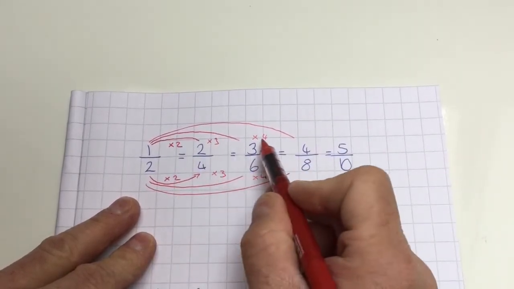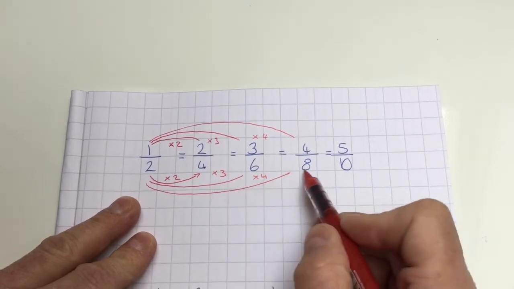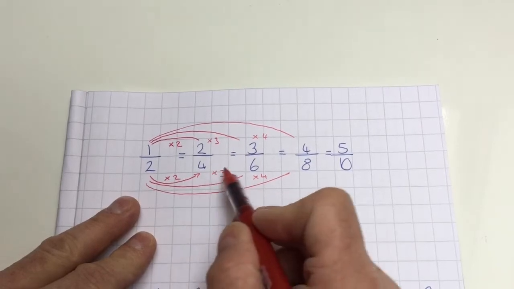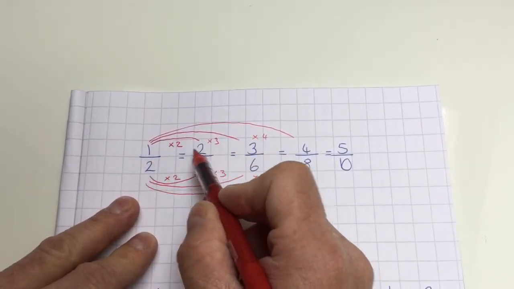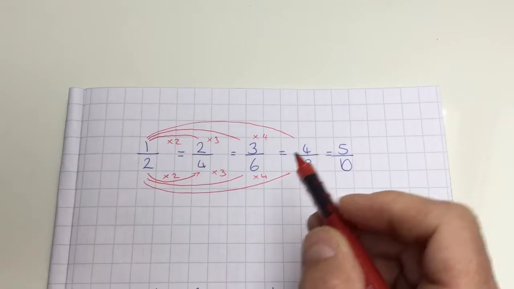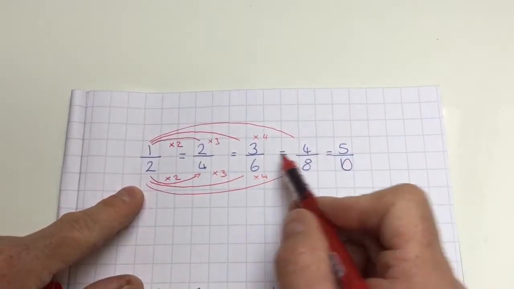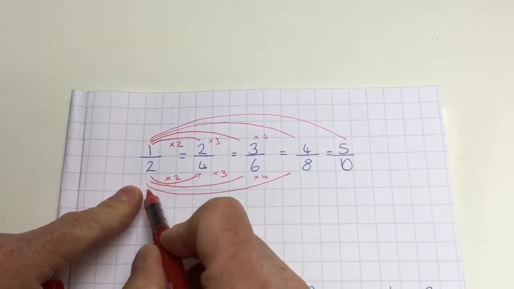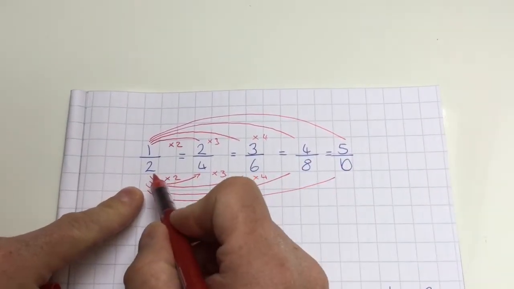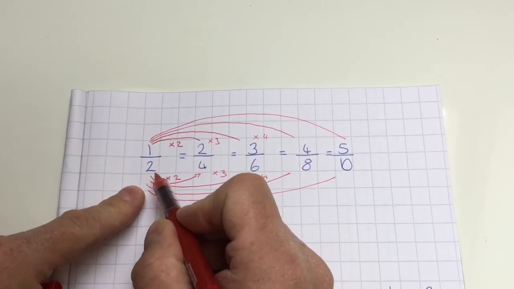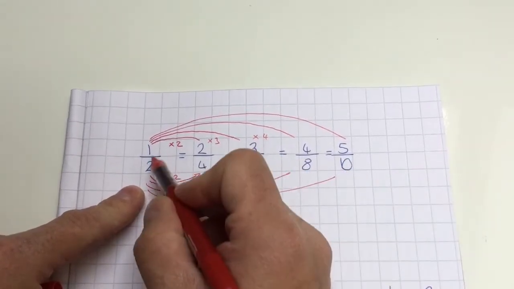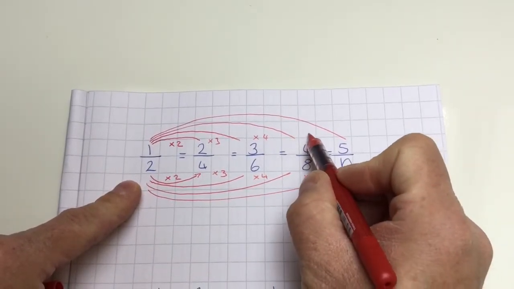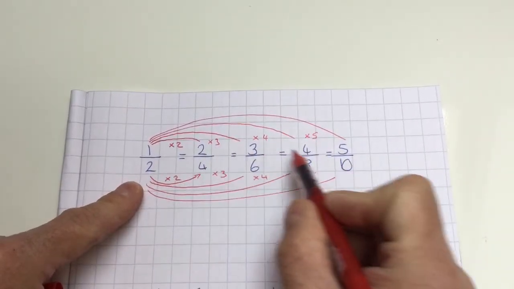Can you see a pattern starting to emerge? Whatever you do to the bottom, you do to the top. So take a look at how your denominator changes in each one of these situations. Take a look at how your numerator changes in each one of these situations. There is a relationship always between equivalent fractions. You've just got to spot it. Finally, our last one, let's do the big jump all the way over to this side. What did we do to get from 2 to 10 in our half? We multiplied by 5. And finally, no prizes for knowing this one. It is times by 5 to go from the 1 to the 5.